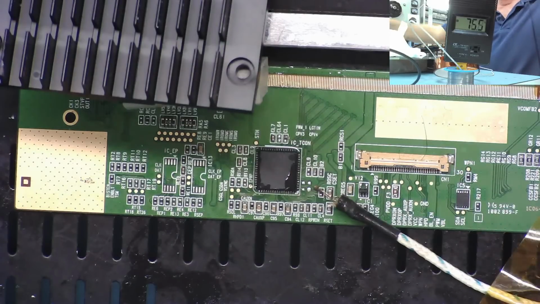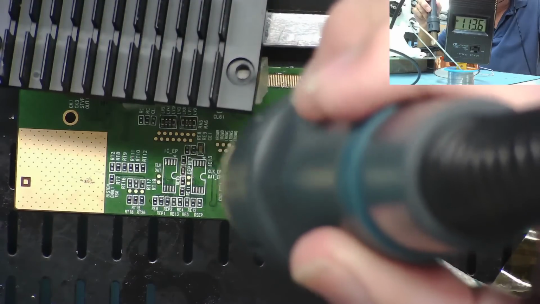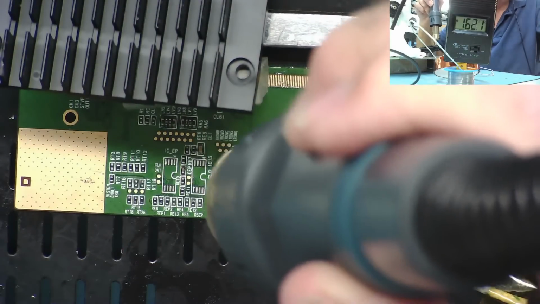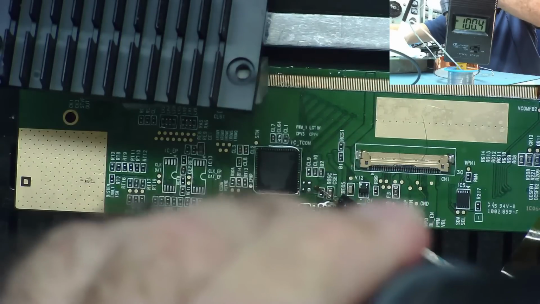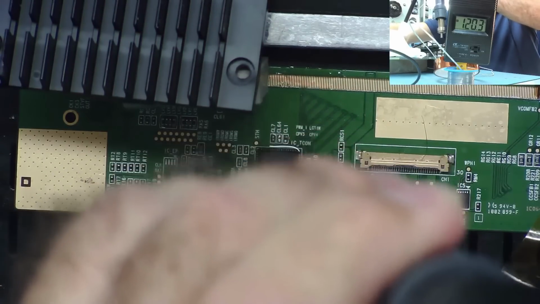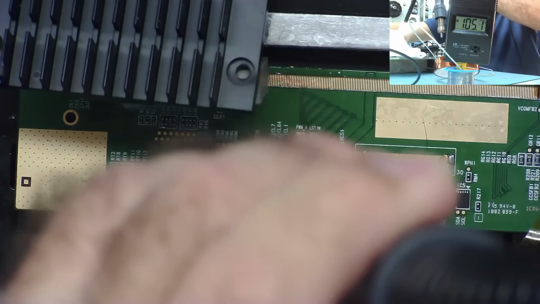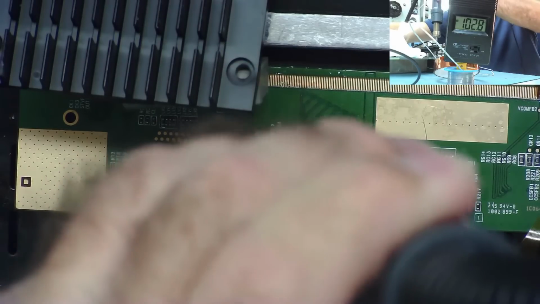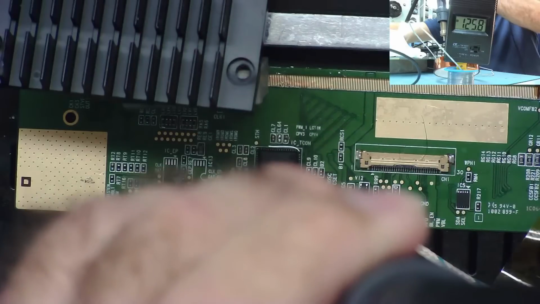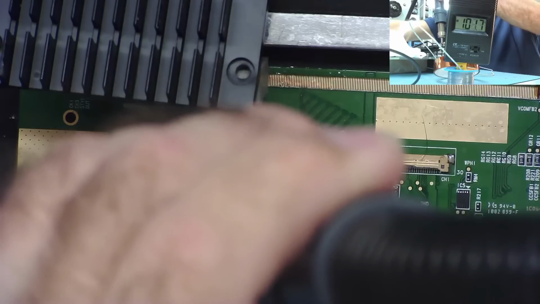The flux will certainly help. Never does any harm as such. We'll turn the air down a little bit. It's a bit powerful, that is. Don't want to move anything. There we go. Okay, I'm down at about 45%.